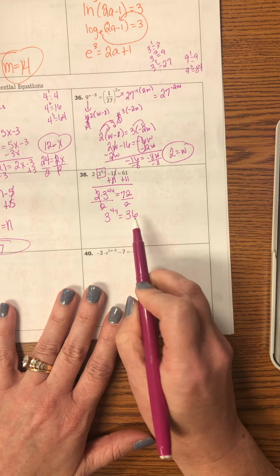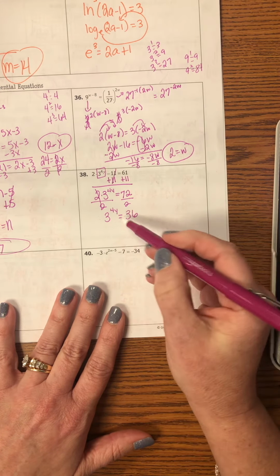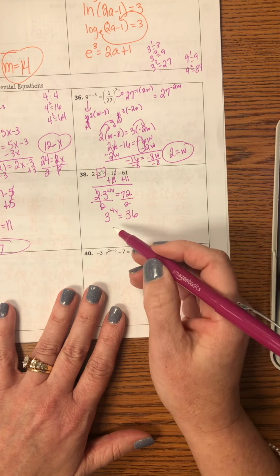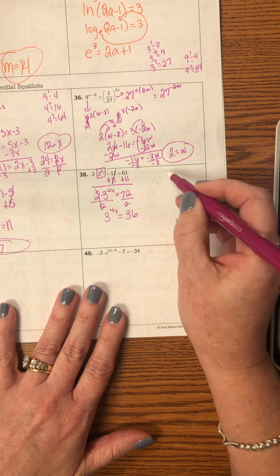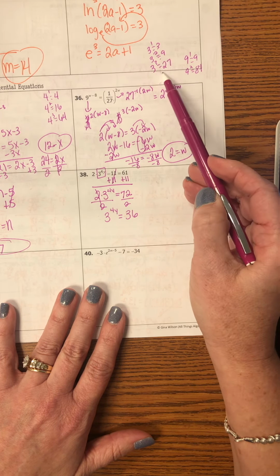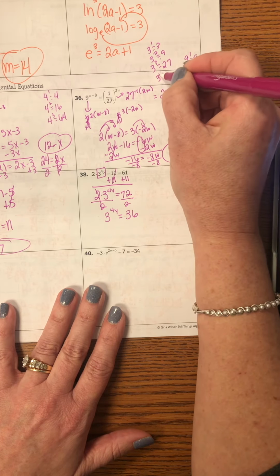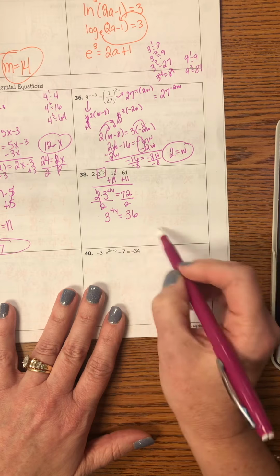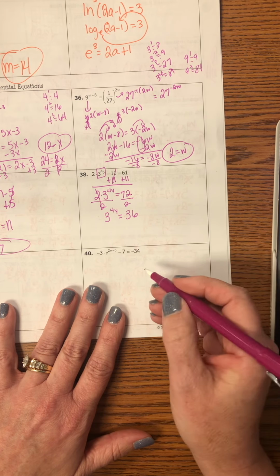Okay, once we get to this point, we have to talk to ourselves and say, can I make both of these equal to the same base? The only base that's possible is base 3. If you think about it, 3 to the first is 3, 3 to the second is 9, 3 to the third is 27, 3 to the fourth is 81. So we can't change these into a base 3. So we have to use a logarithm.